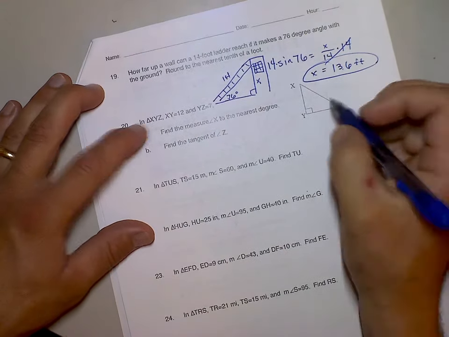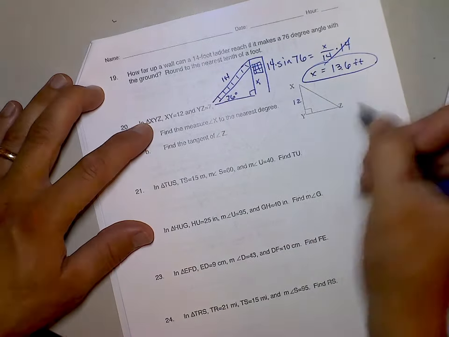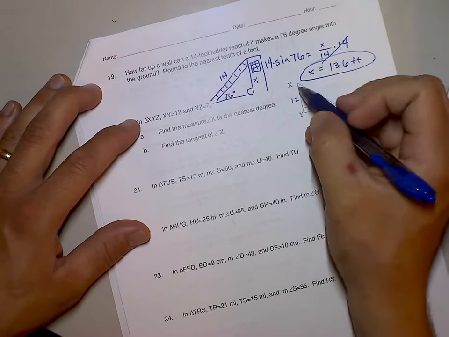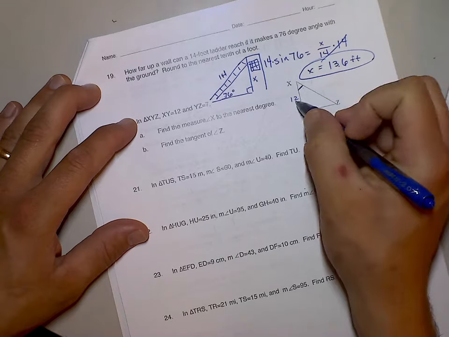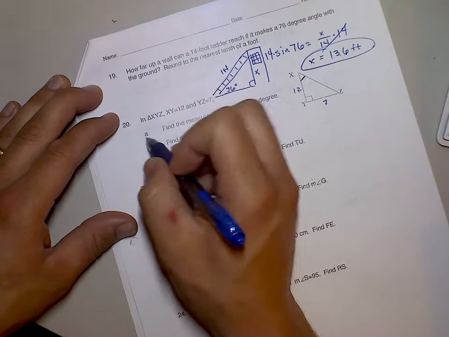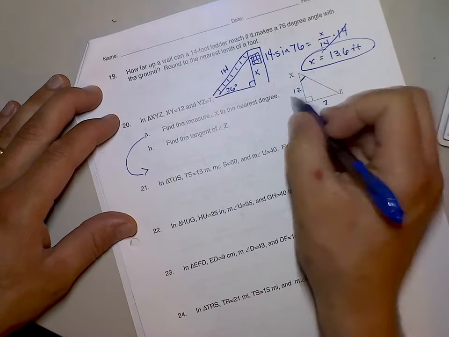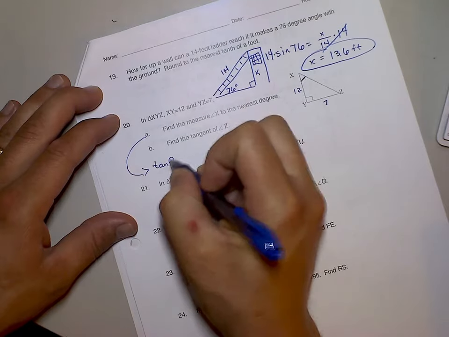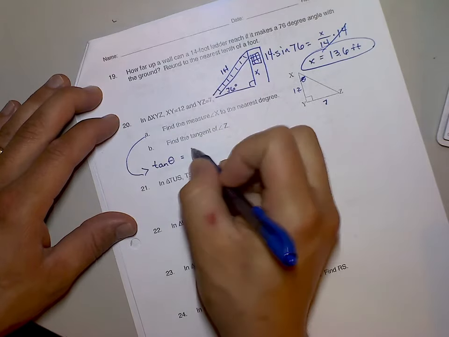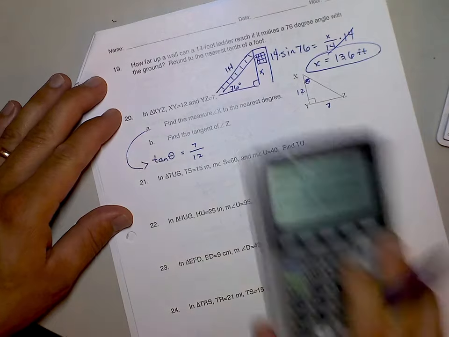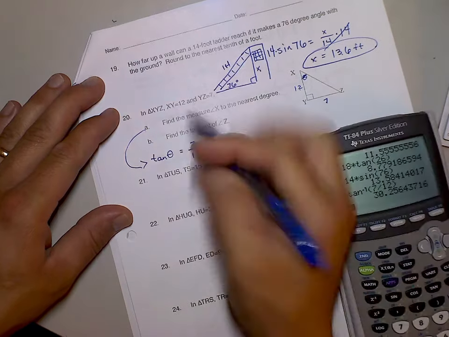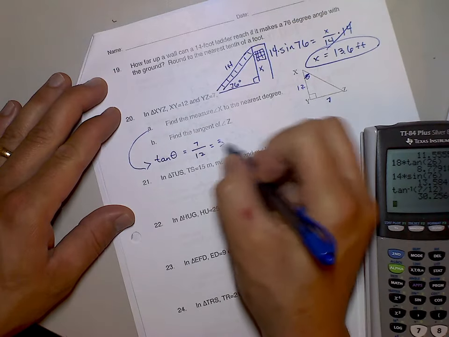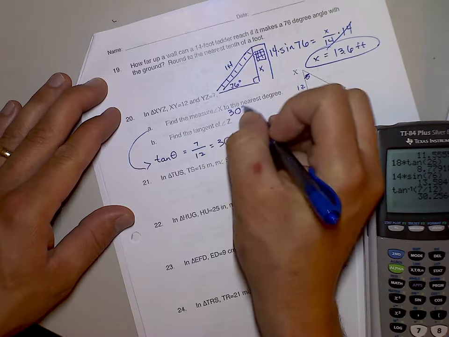This one, XY is 12 and YZ is 7. We want the angle measure of x. Well, if I want this angle, I know its opposite and I know its adjacent. So to find angle x to the nearest degree, opposite and adjacent, I'm going to use tangent. Tangent of theta, your angle measure, equals opposite over adjacent, 12 over 7. In order to get theta alone, I do inverse tan of 12 over 7, which is 60 degrees. So X is 60 degrees.